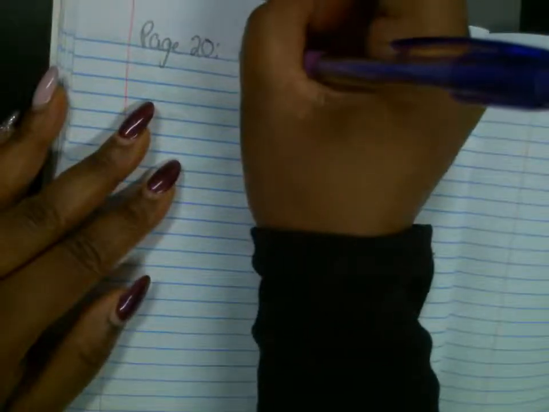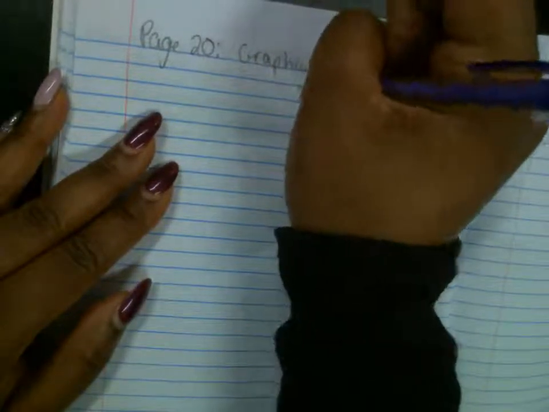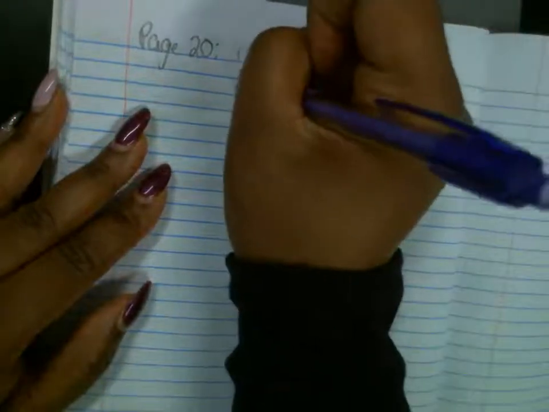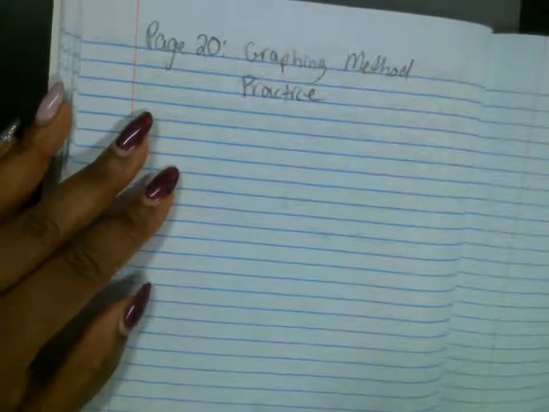So we're going to just put graphing method practice. We'll fold it and paste it down when we're done. We might have to cut the bottom off, but that's okay.